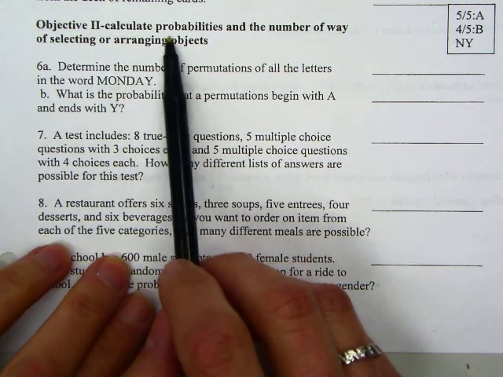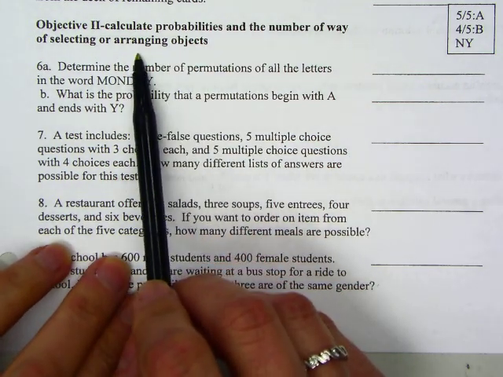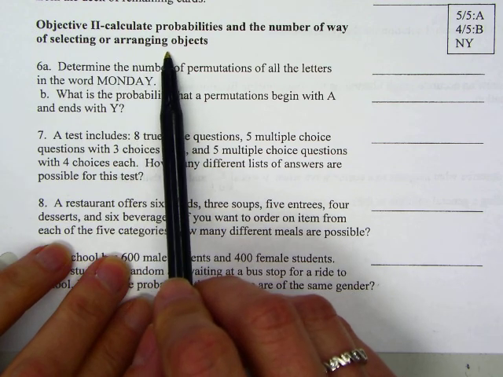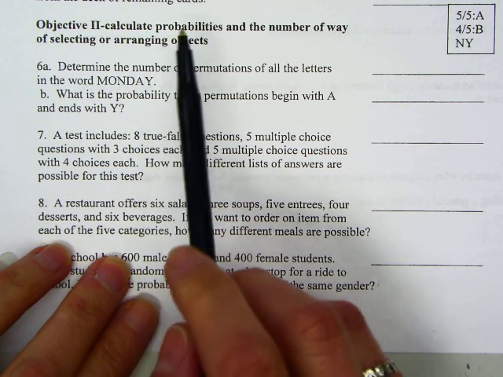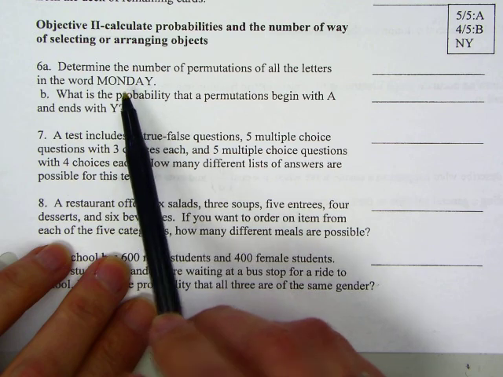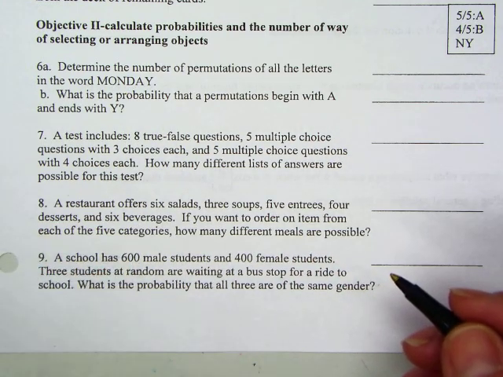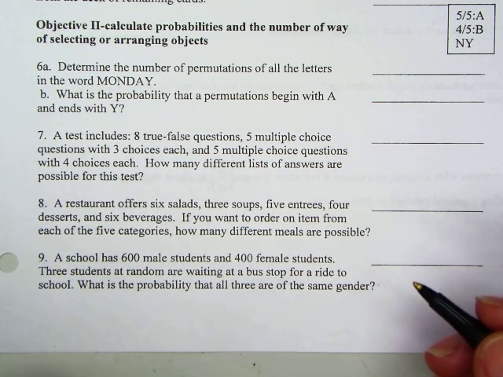This is our objective on calculating probabilities and the number of ways of selecting and arranging objects. Jaleesa, make sure you're doing this with us right now. A says, determine the number of permutations of all the letters of the word Monday.